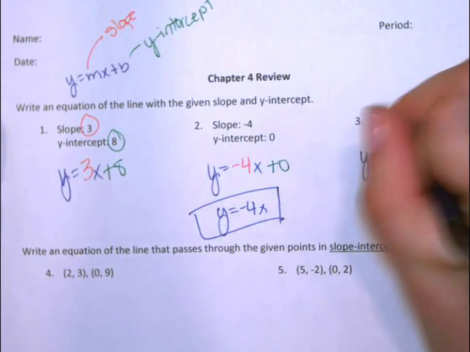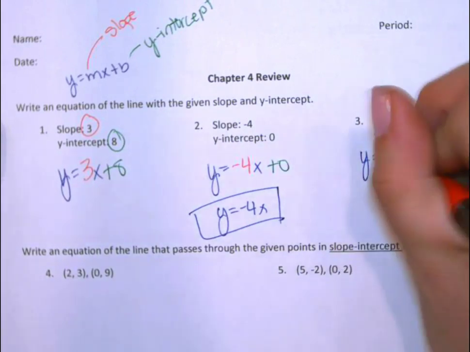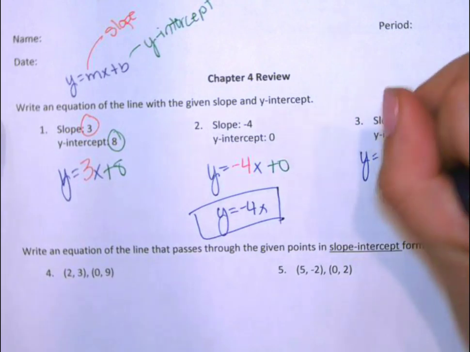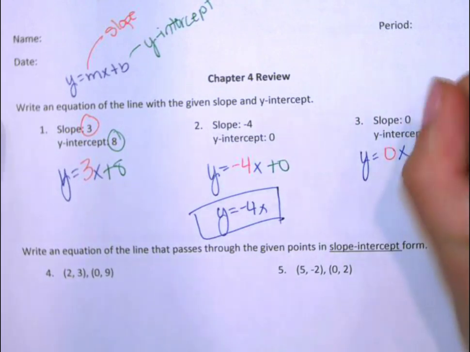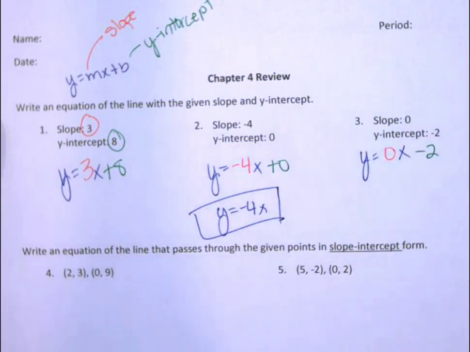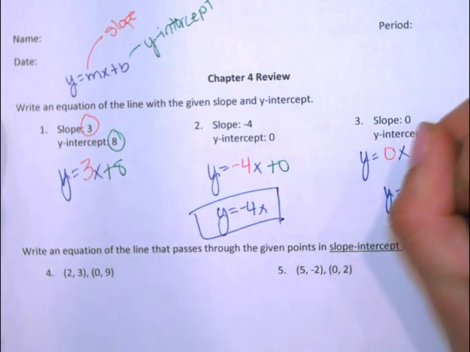Same thing for number 3. I'm going to go ahead and plug those in. I have 0x minus 2. Same thing, 0x cancels out, so I just have y equals negative 2.